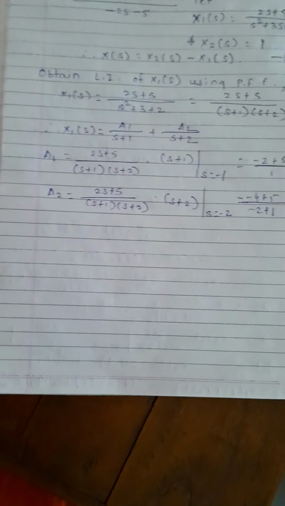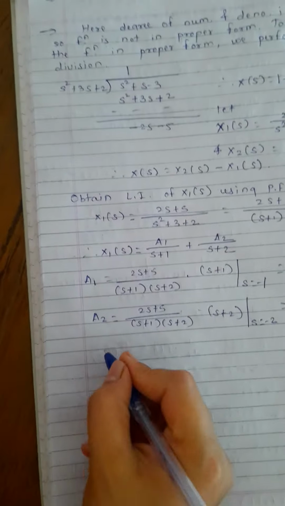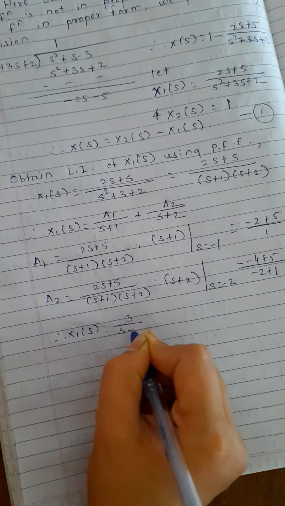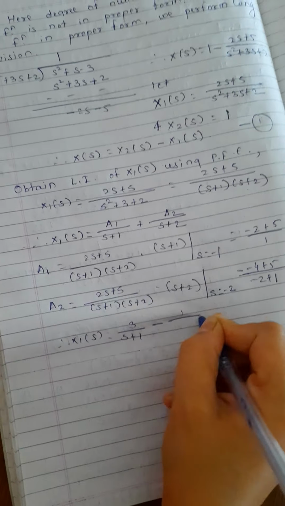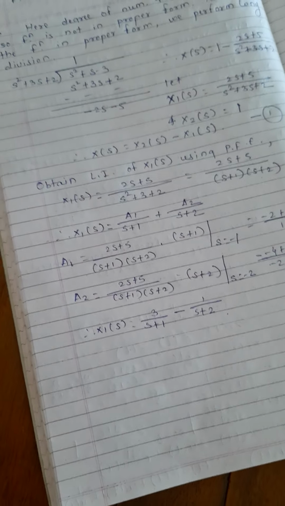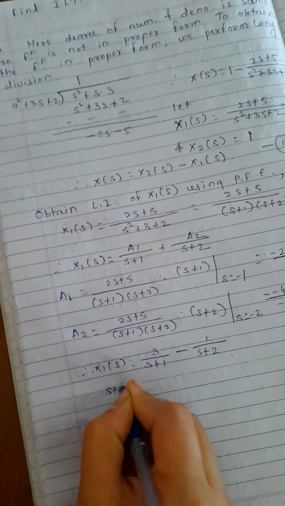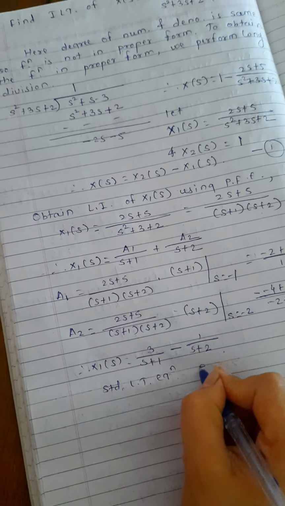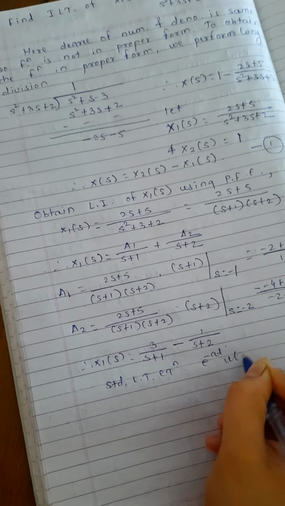Now we replace the values of A1 and A2 in the above equation. So we get X1(s) is equal to 3 by (s + 1) minus 1 by (s + 2). Now we have a standard Laplace transform equation. What is e raised to minus a t u(t)?